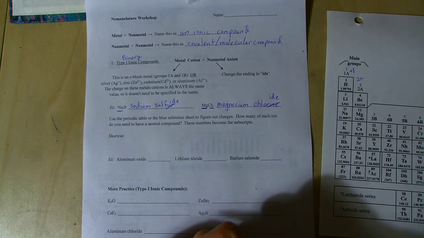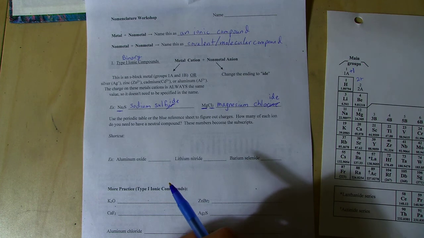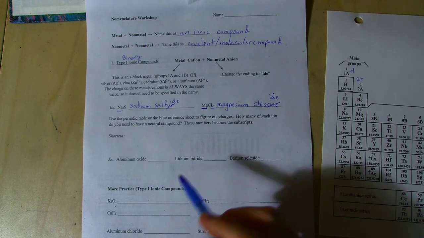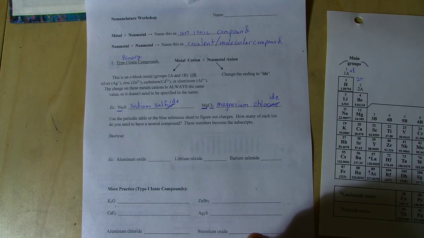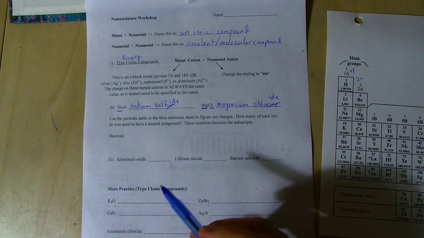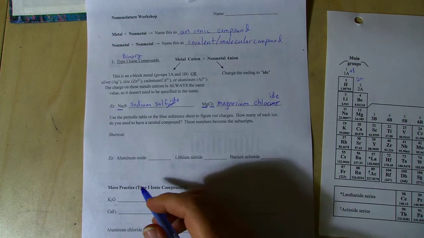So the charges on the ions need to balance out to get 0 charge overall. So once you figure out what the ions are, you can crisscross the charges and write them as subscripts. So let me show you how it's done.